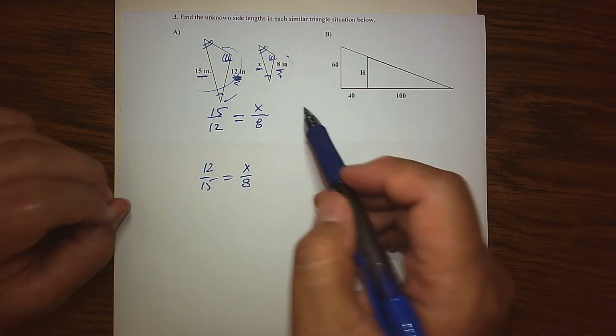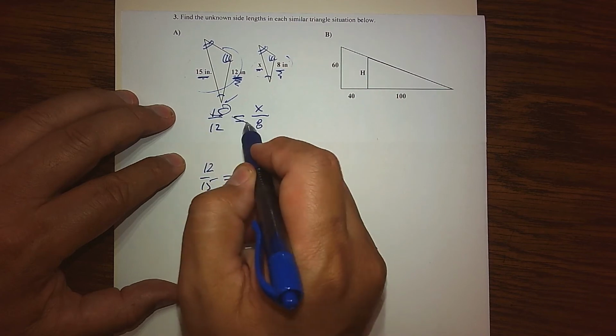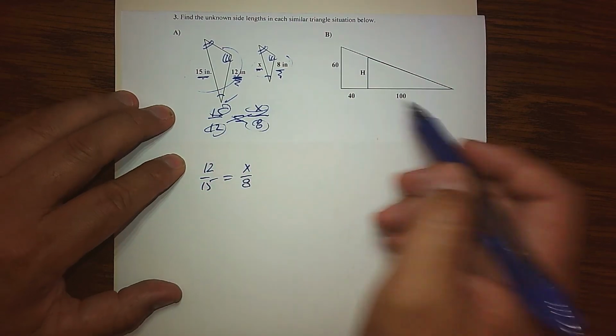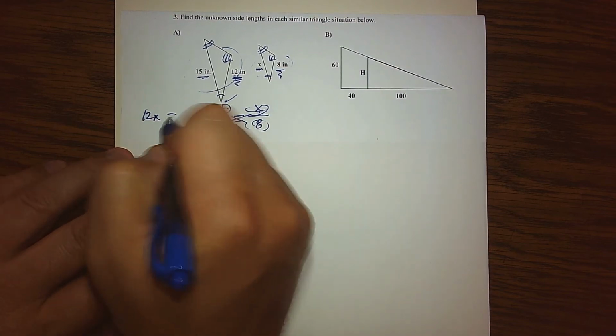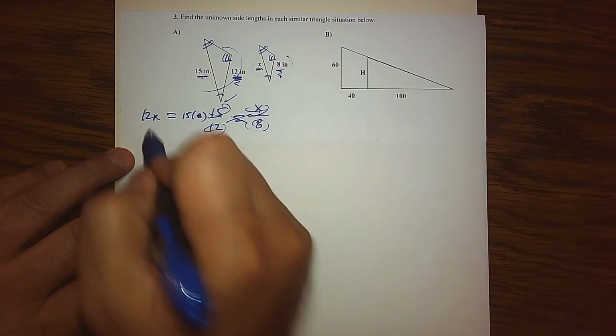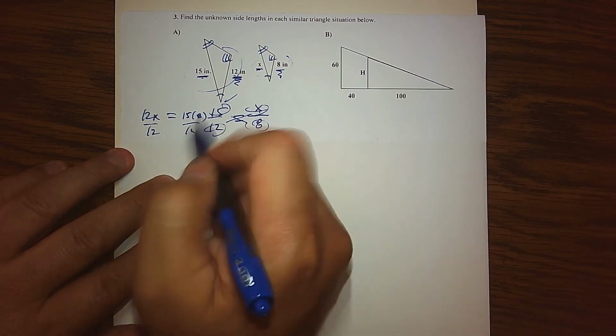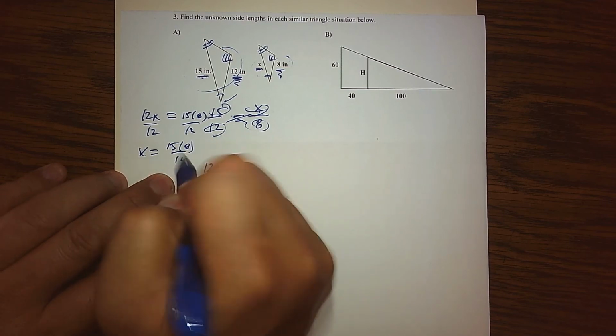How do we find x here? Well, since I have a proportion, probably the easiest way is to perform a cross multiplication. So 12 times x is equal to 15 times 8. To solve for x, I'll divide both sides by 12. And what we get here is we have to reduce this.